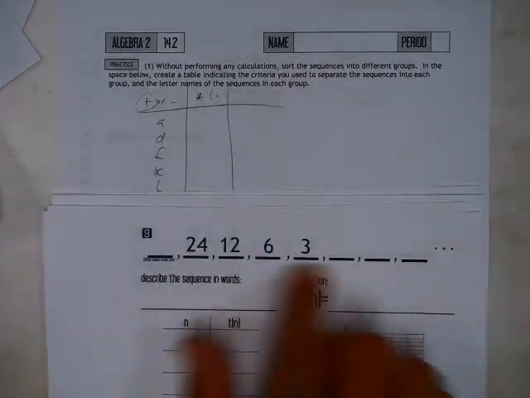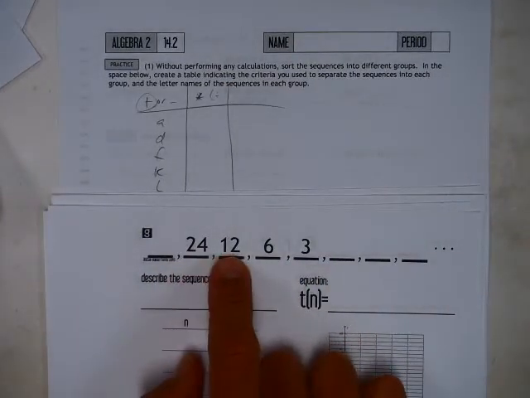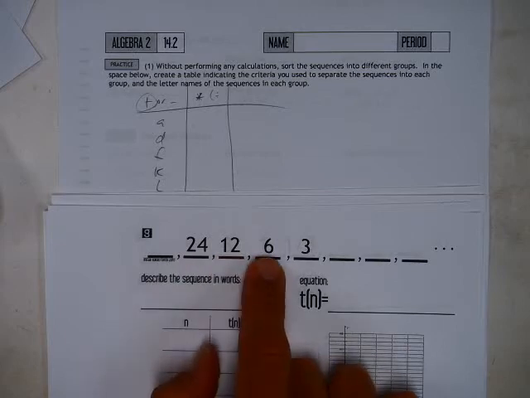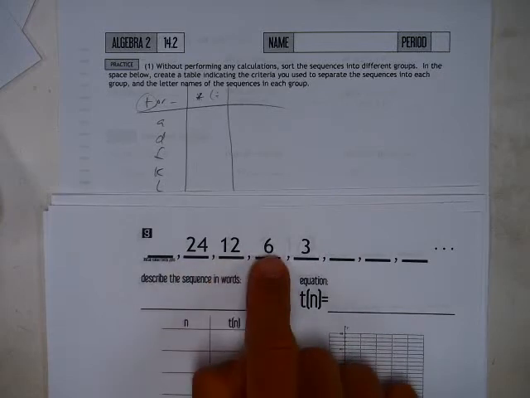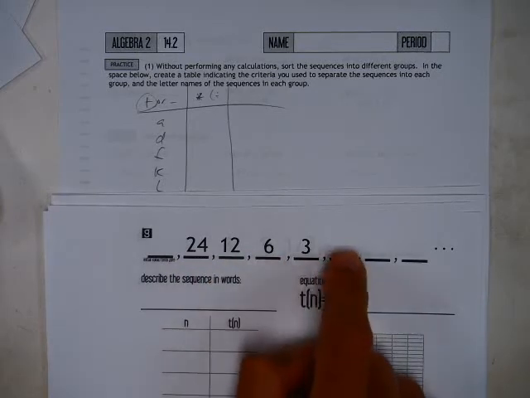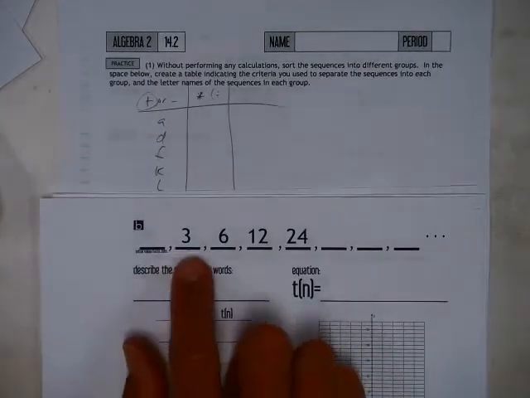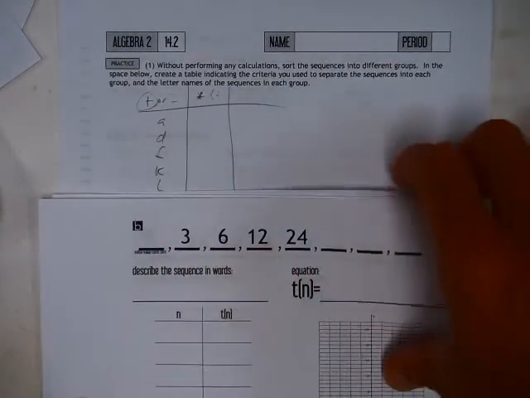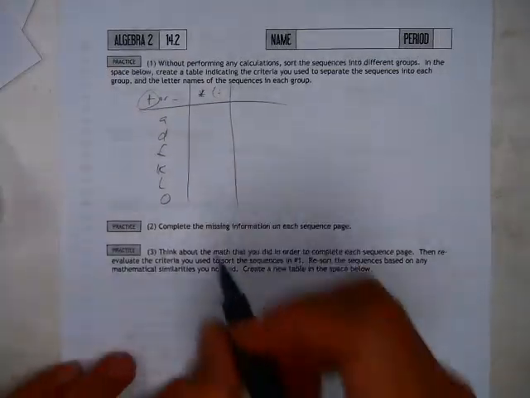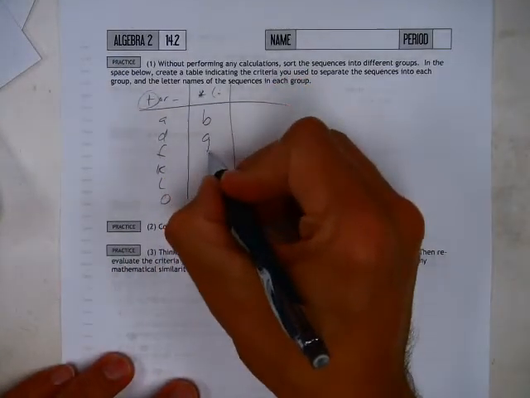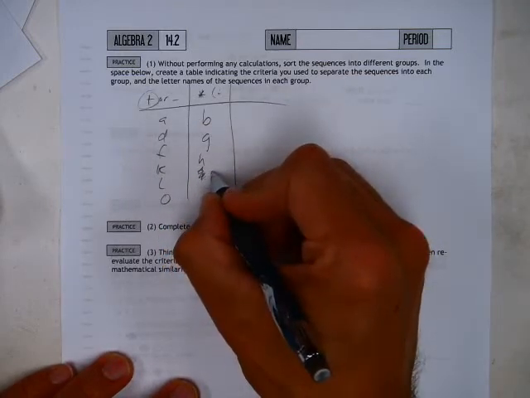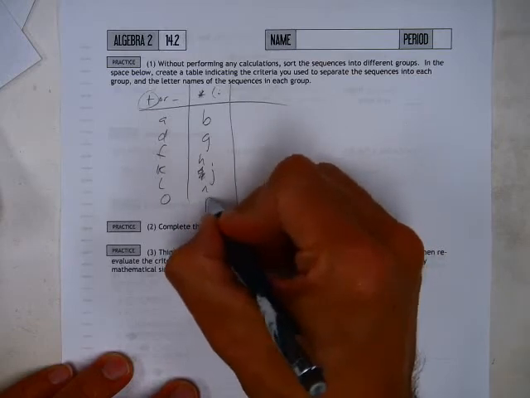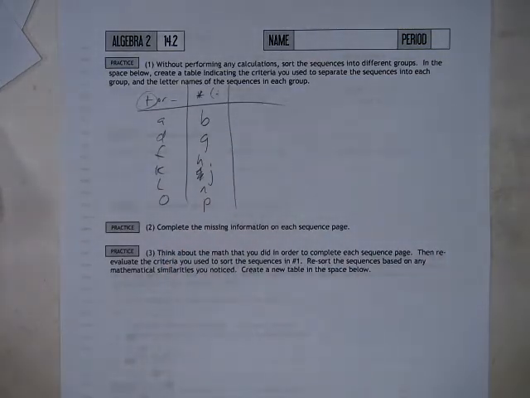This one doesn't have fractions yet, but it's about to. 24 divided by 2 is 12, divided by 2 is 6. But really, what we want to look at is that we're multiplying by a half. Multiply by 1/2, by 1/2. This then would be 3 over 2, and the fraction would continue. From 3 to 6 to 12 to 24, you're multiplying by 2. Again, the ones that we just looked at there were B, G, H, I, I'm sorry, I was over here, or on the next one, J, and then N and P. So those are the ones that we just looked at there.